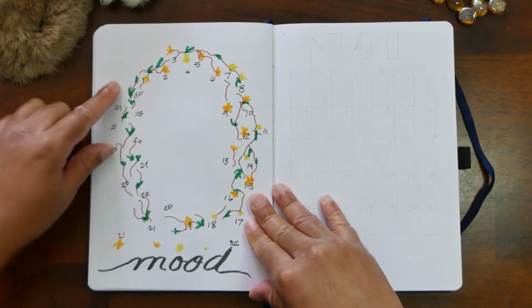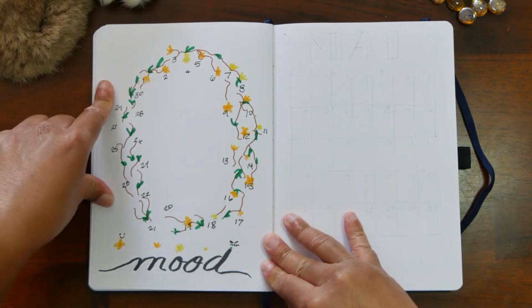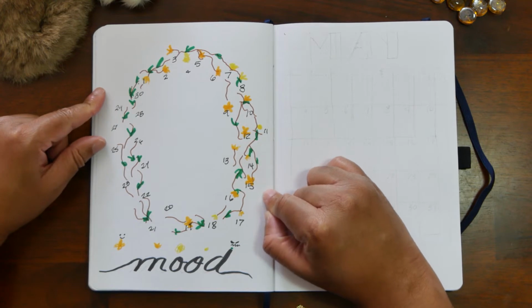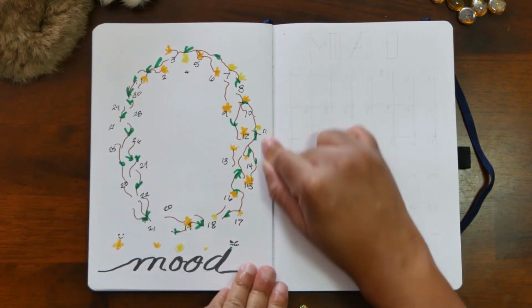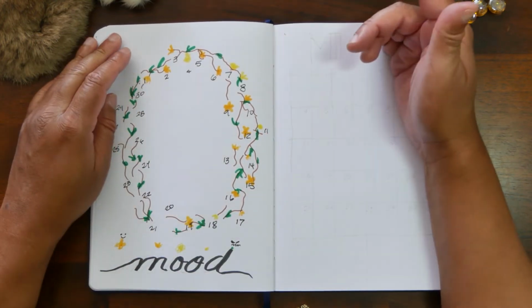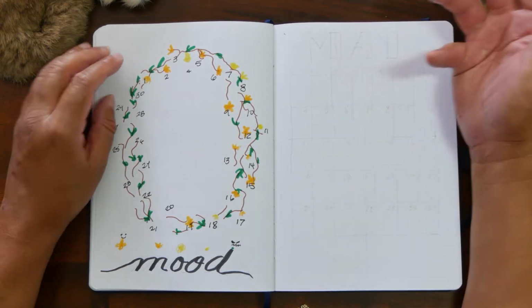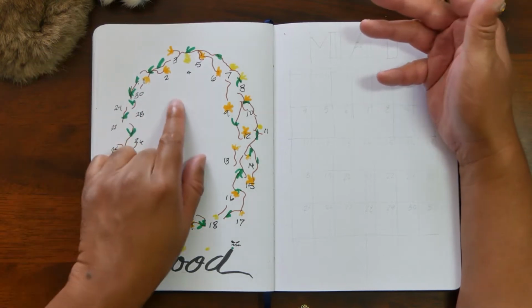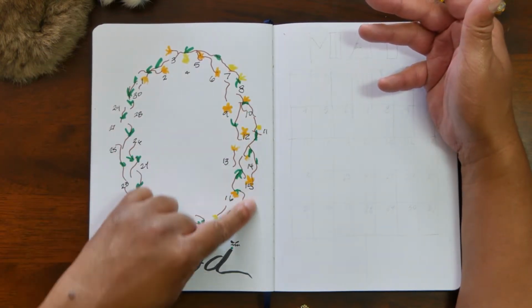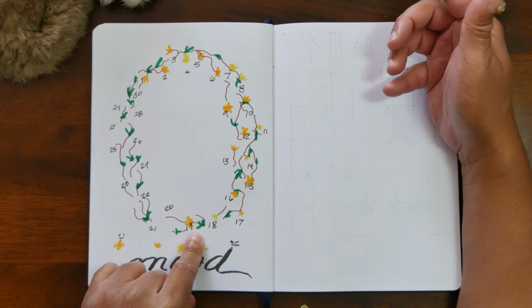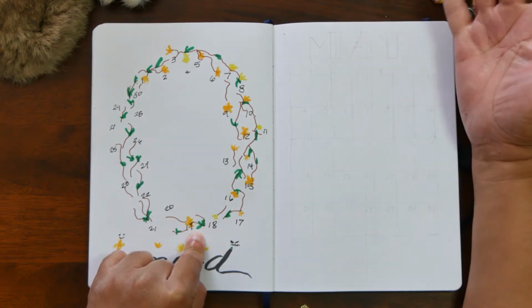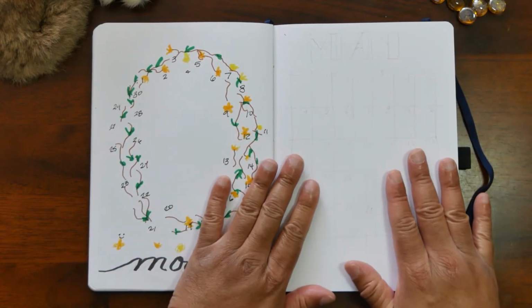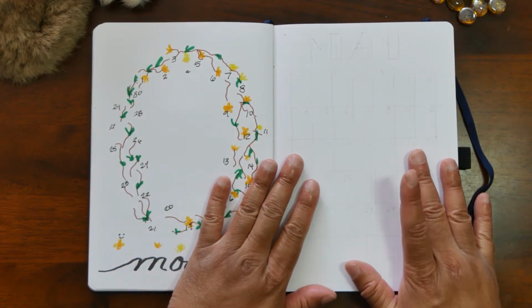I did do the mood tracker, and you want to know something? I actually do not use this whatsoever. While it's turning out what I consider fairly pretty and everything, it's just not one of those things that I really refer to, because realistically, as you can see, my mood pretty much stayed the same because there's not a whole lot going on. So now we're going to get ready to set up for May.